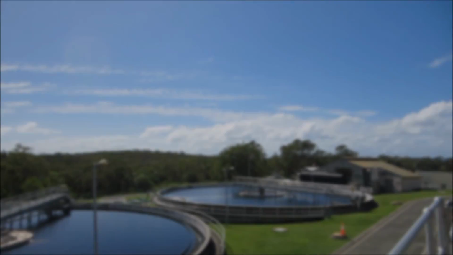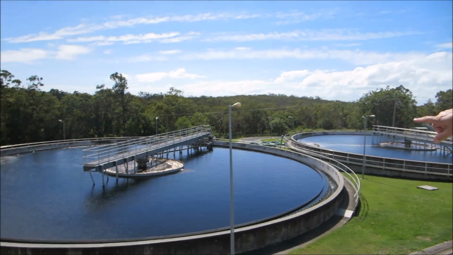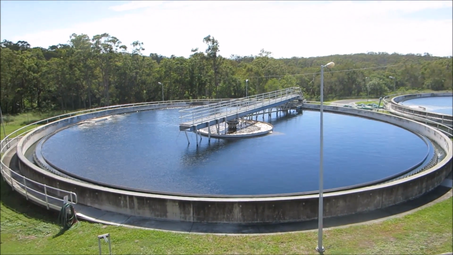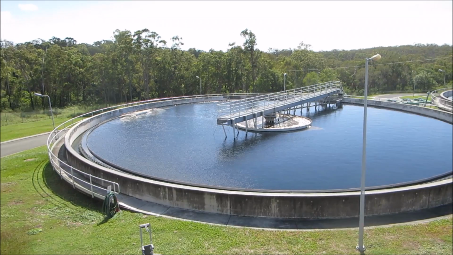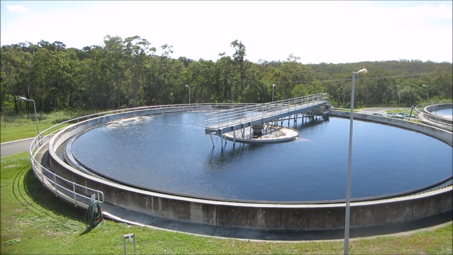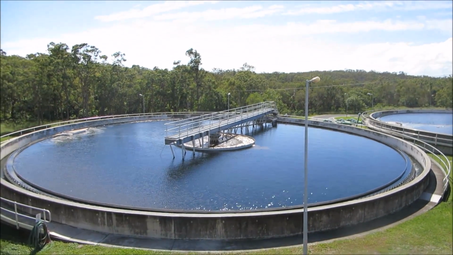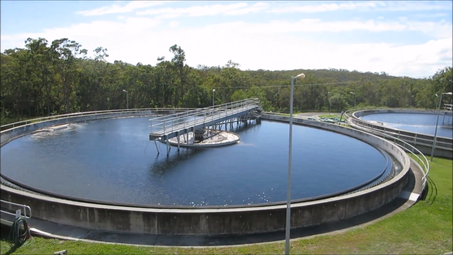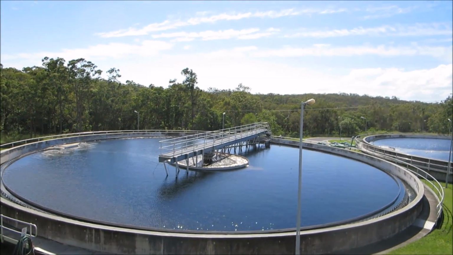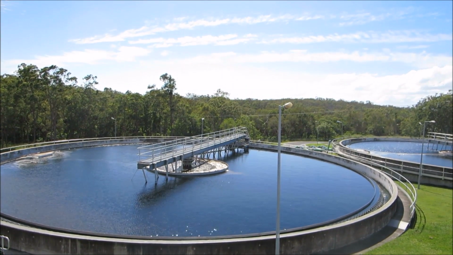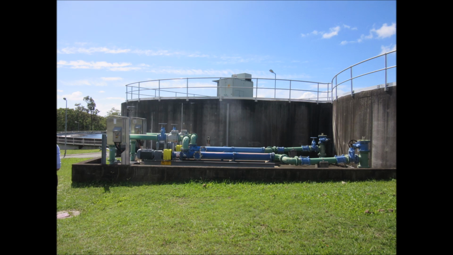The next unit in the treatment plant is the secondary clarifier. The purpose of the clarifier is to allow suspended particles to settle by the force of gravity. This is achieved by slowing down the water flow to approximately 1 meter per hour. The Cleveland treatment plant uses a cylindrical clarifier tank with a diameter of 32.5 meters and a volume of 2.6 megaliters.